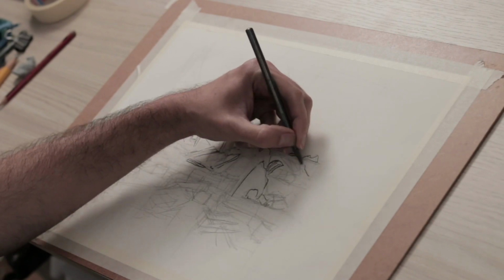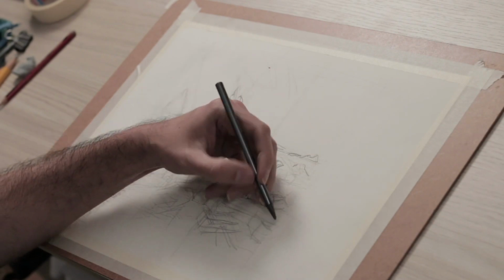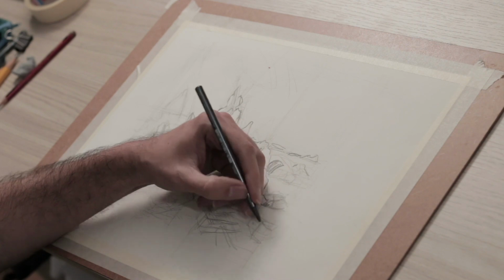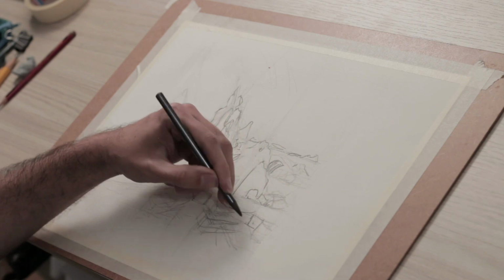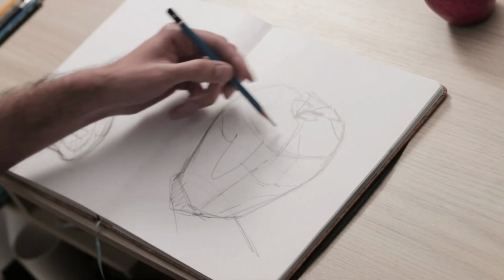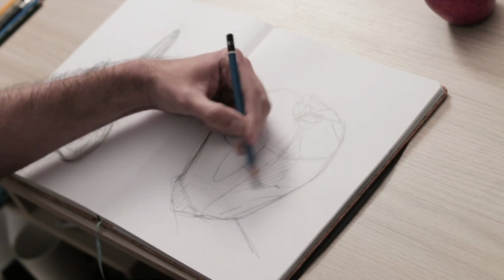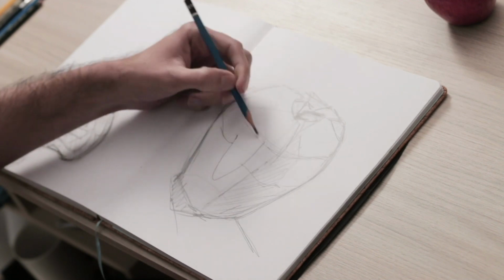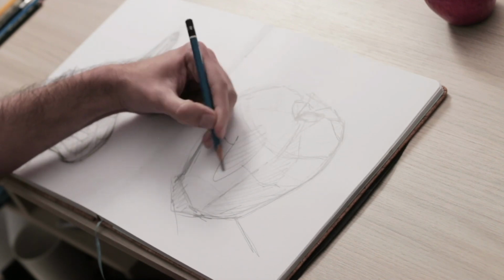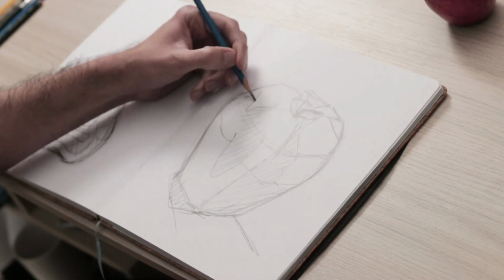We will draw with charcoal, we will draw with pencils, whatever we have at hand. We won't get too much into color in this course because we are going to learn how to draw mainly, and we are learning how to observe. We are going to learn how to observe and how to have some elements in our drawings.